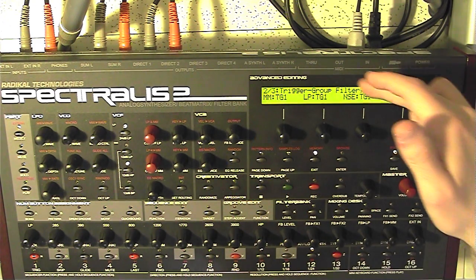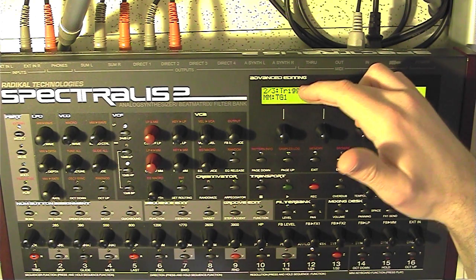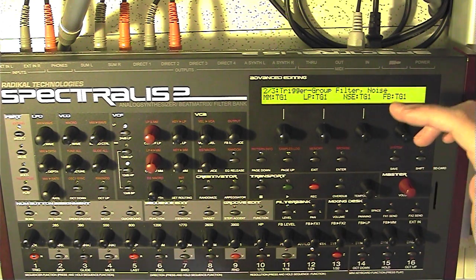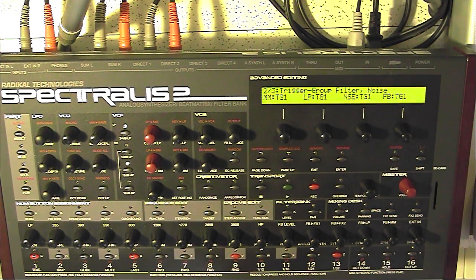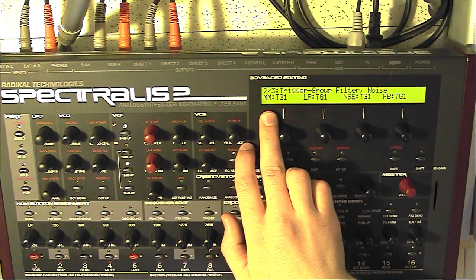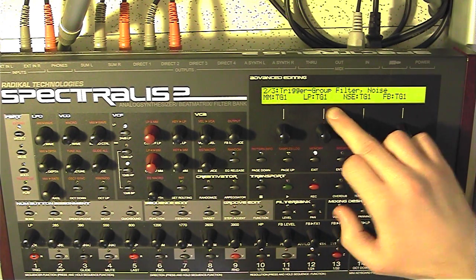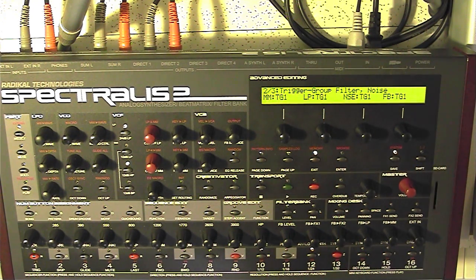So now if we go back to set routing, and then go to page up, so we're on the second page, you can activate or have the trigger groups going through different parts. Trigger group 1 is being activated by the multi-mode filter. Trigger group 1 is going through the low-pass filter, or the low-pass filter is also being activated by trigger group 1.